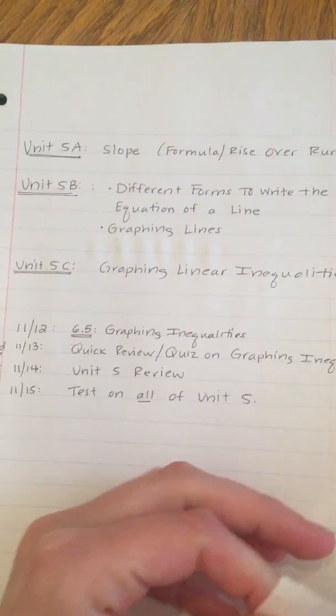Okay, so I am going to walk you through today's notes. I'm going to be doing this one-handed, so bear with me because I'm using my other hand to record.